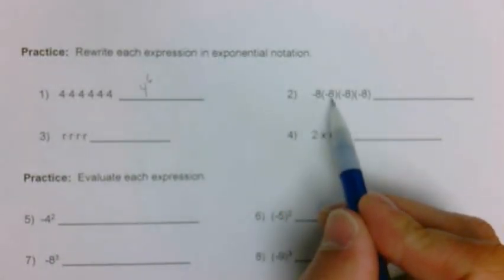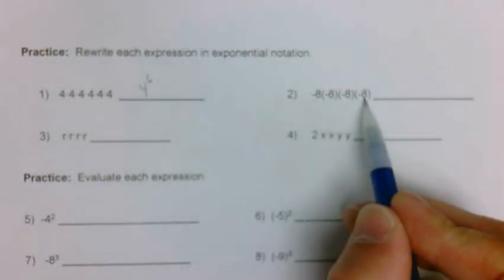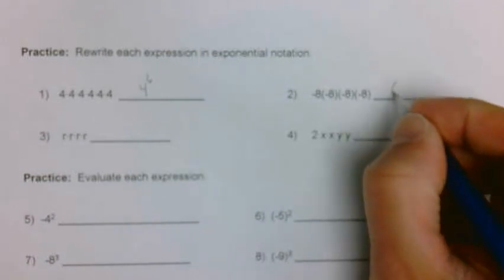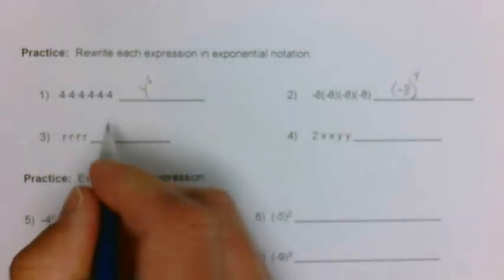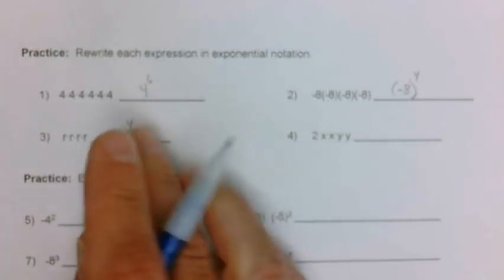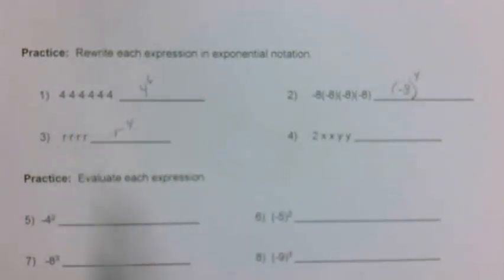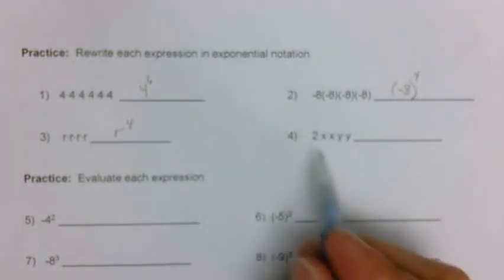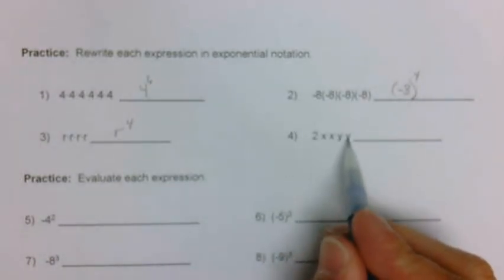Number 2, we have negative 8 times negative 8 times negative 8 times negative 8. Our base is a negative number, so we have to put it in parentheses. It's negative 8, and since there were 4 copies, we'll raise it to the 4th power. R times R times R times R, the base was R to the 4th power since we were multiplying 4 R's together.